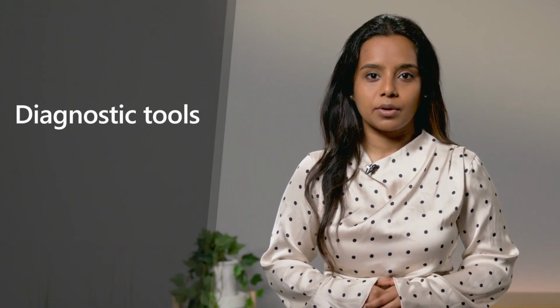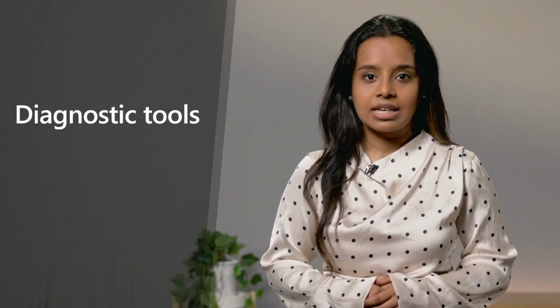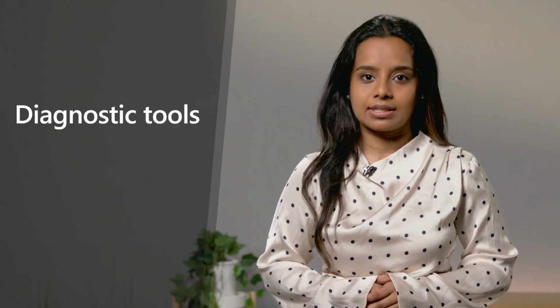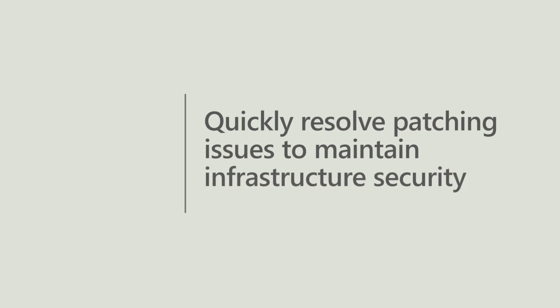your environment. Azure provides several tools for diagnosing and resolving patching failures, such as compliance reports, error logs, and resource health diagnostics. Leveraging these resources allows you to pinpoint the cause of patching issues, address them quickly, and maintain the security of your infrastructure. Let's explore some tools and how they work.